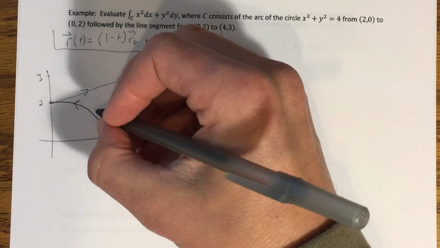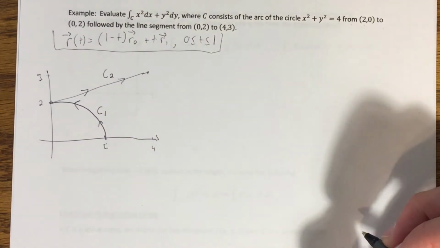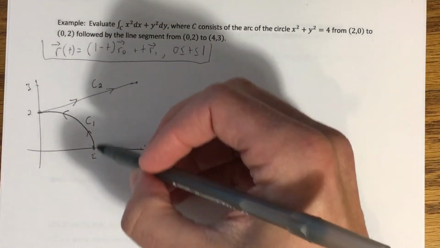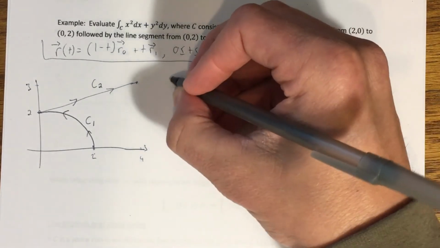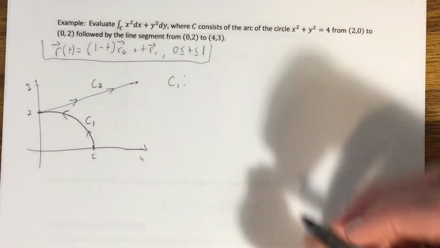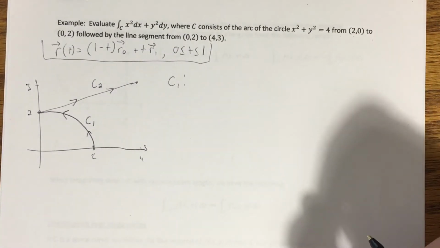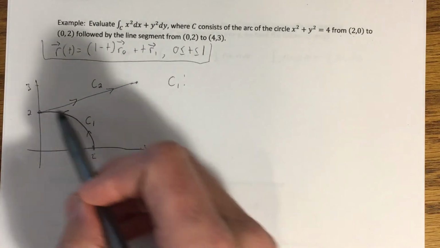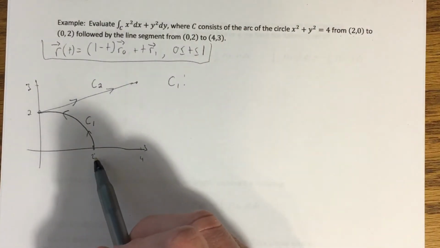So I'm going to call this first curve C1 and the second curve C2 because those are the two pieces that make up this piecewise smooth curve C. Before I can jump to my integral, I need parameterizations for both curves as well as x prime and y prime for each of those parameterizations. So this is a quarter of a circle oriented counterclockwise, and the radius of this circle is 2.